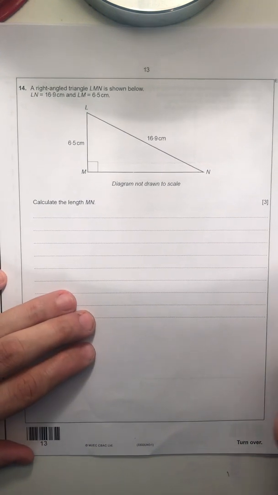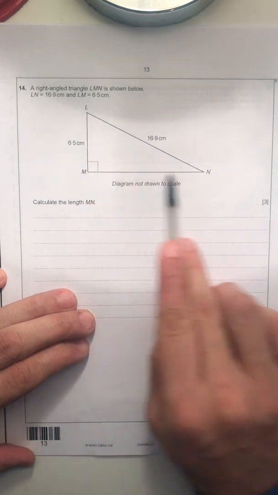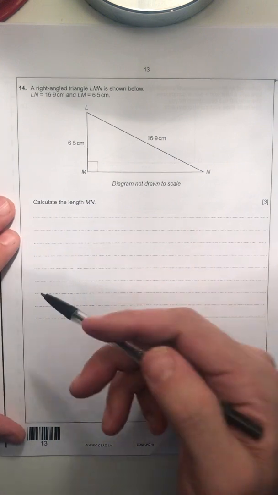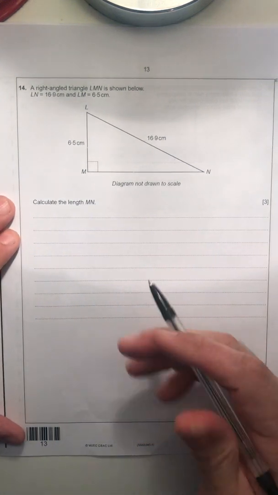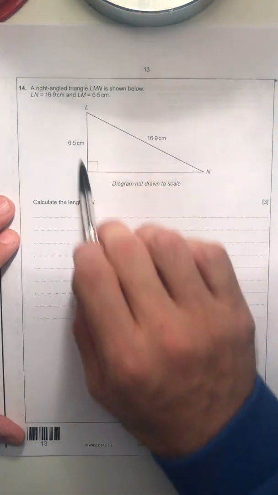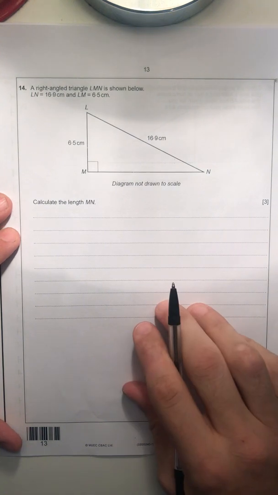Right, question 14 is a right angle triangle. It's asking you to find the length. So really, with right angle triangles, it's either going to be Pythagoras or trigonometry. This is a bit earlier in the paper, so it gives you a bit of a clue that it's usually Pythagoras because it's a little bit easier. And also, there's no angles involved. So if there's no angles involved, then it means it's Pythagoras and not trigonometry.